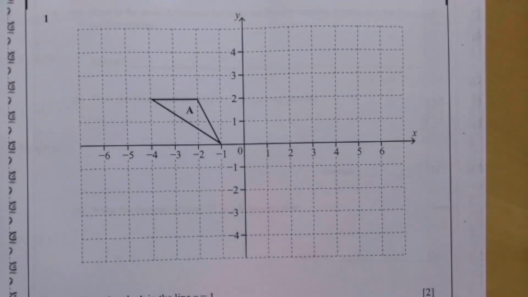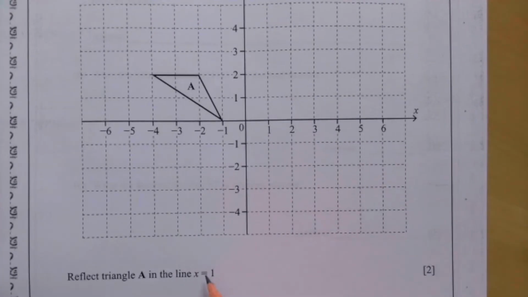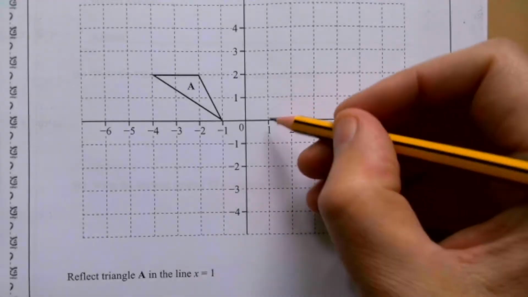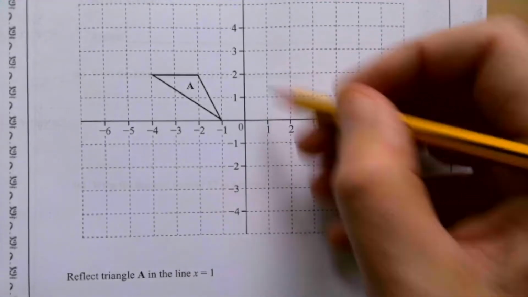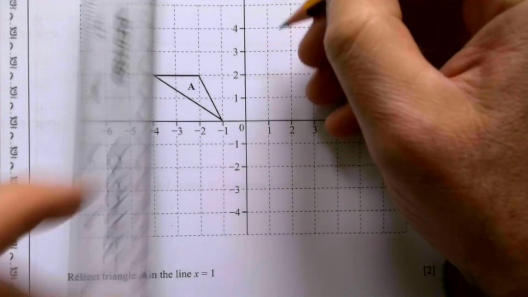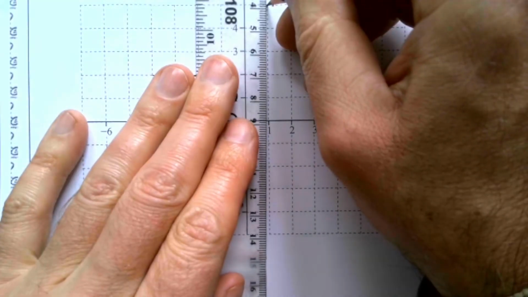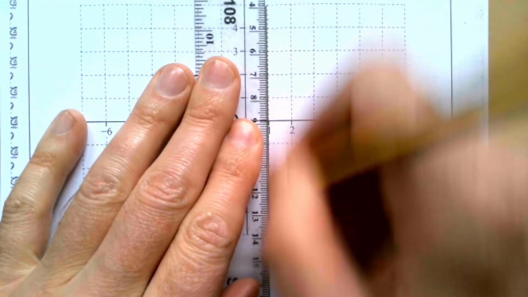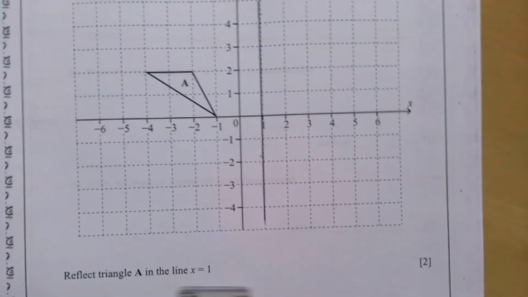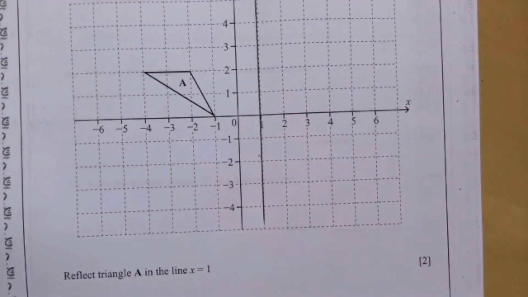Reflect triangle A in the line x equals 1. Now people get confused about this. The line x equals 1 is the line where all the x coordinates are 1. So for example, (1, 0), (1, 2), (1, -3). So it's this vertical line here. What confuses people is because the y-axis is a vertical line, they think the line x equals 1 should be a horizontal line. So that's my line then, x equals 1.